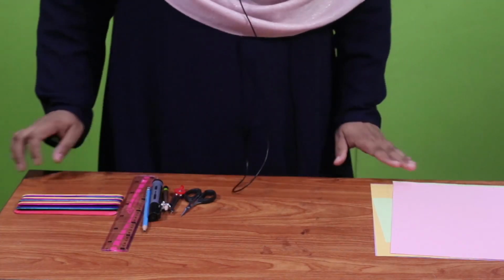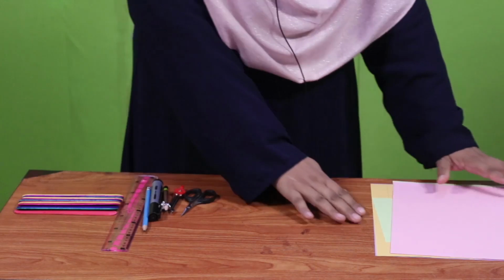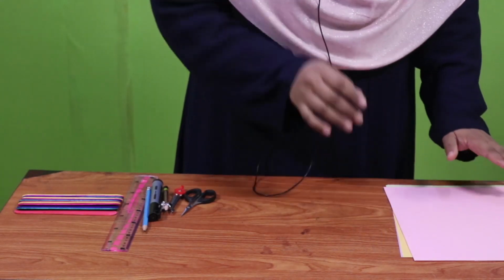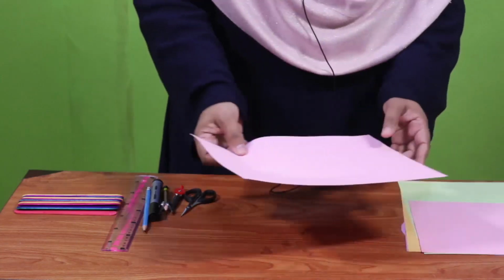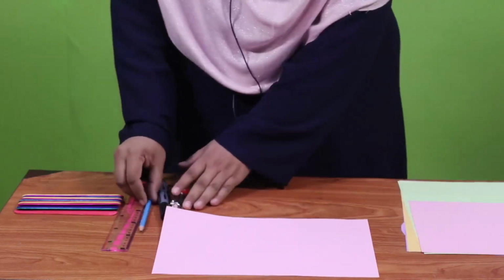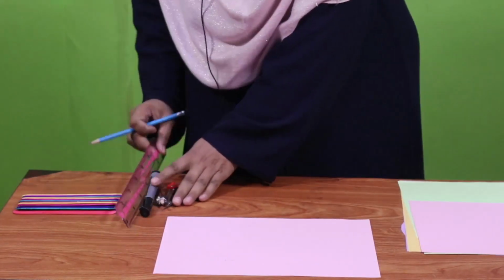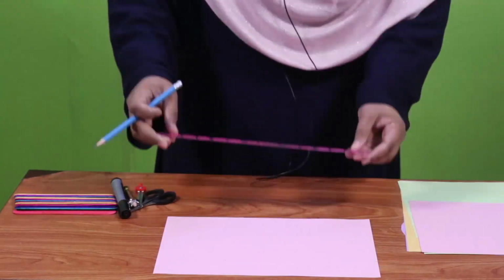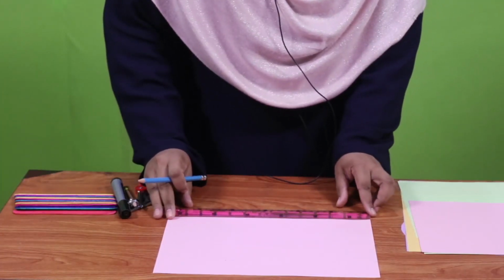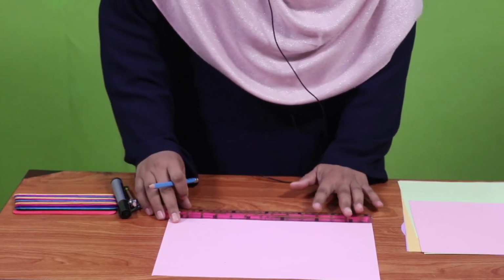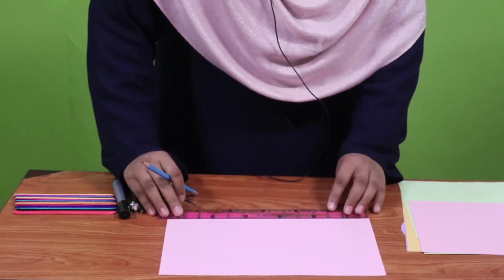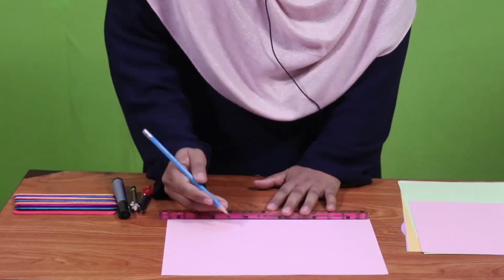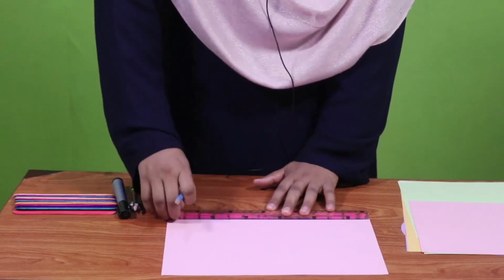Yes, my dear children, are you done with it? I have arranged my stuff. Hope you are done with yours. So first of all, I'm going to teach you how to draw a rectangle. You'll take a pencil and a scale on a paper, put the scale on one corner and mark the point for the length of the rectangle. For example, I want to keep it 8. So I'll mark a point over 8.